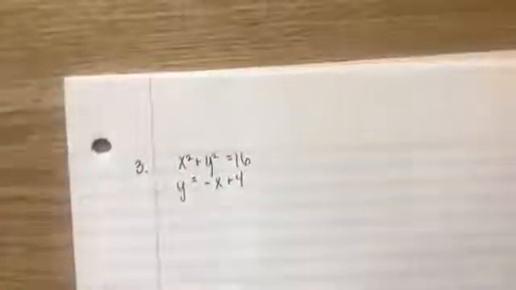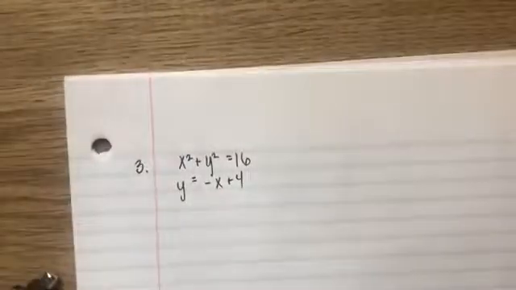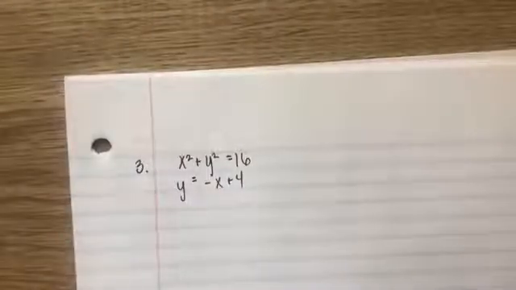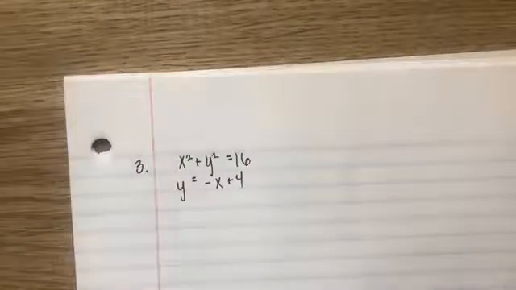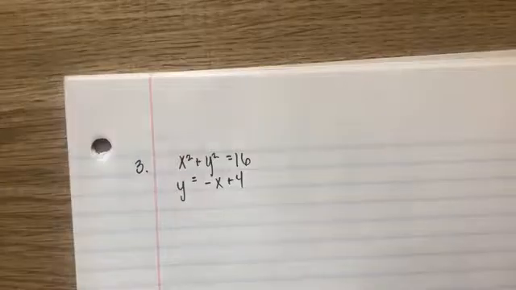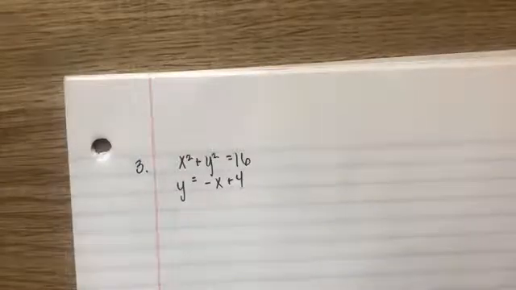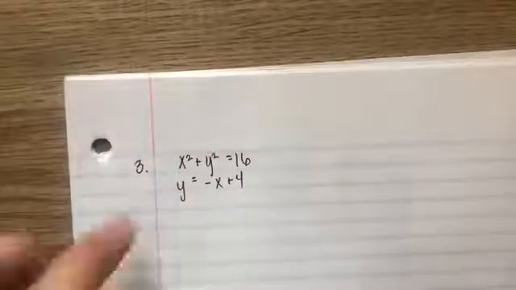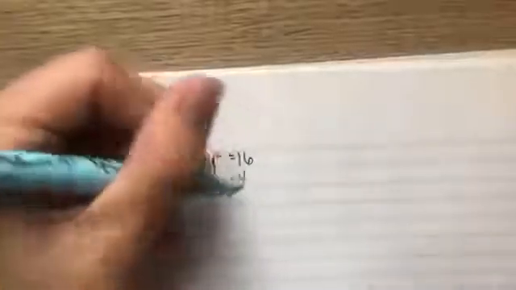So like I said, this one is set up really well for you to use substitution because it's already solved for y. It would be actually impossible to solve using elimination because there are no like terms between the equations: this one only has x and y squared and this one only has x and y. So we're going to take what we're saying y is equal to, -x plus 4, and we're going to substitute it in for y.